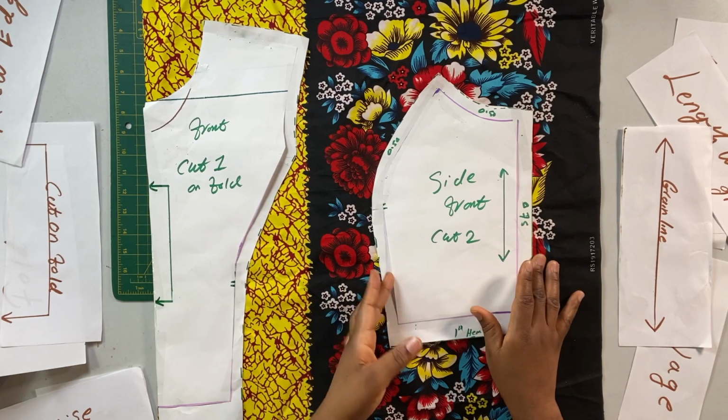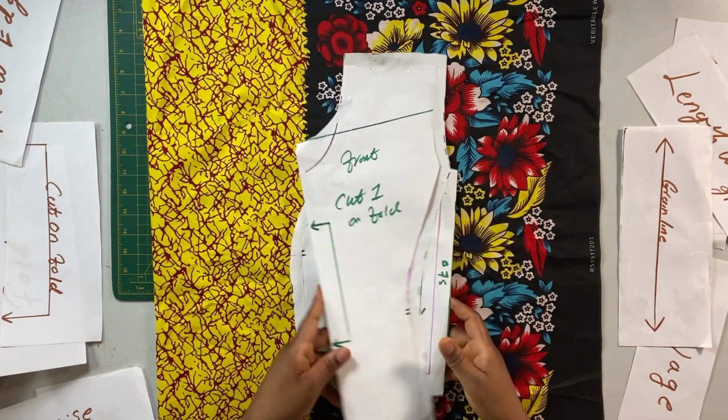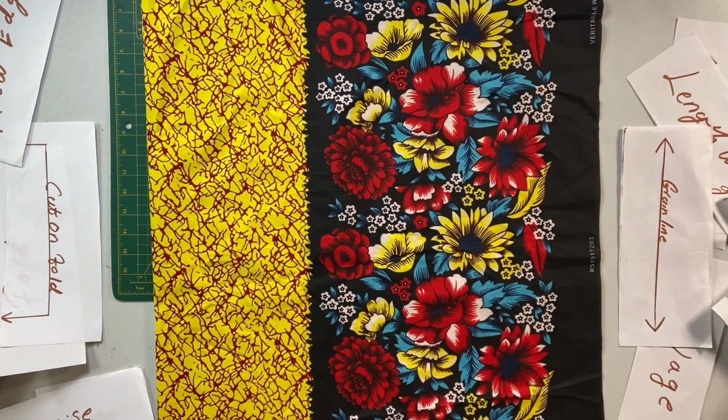All right, so I'm hoping all this makes sense. I know it's a lot, but sewing is not just, oh, I just take up something and I sew. There's a lot of knowledge to learn in sewing, and I'm hoping this was helpful.